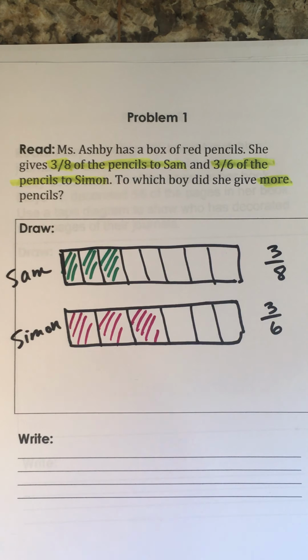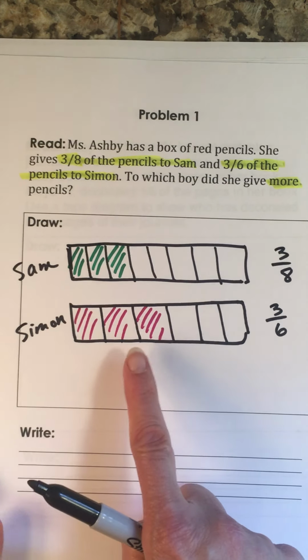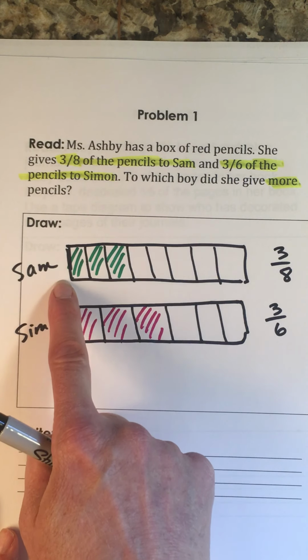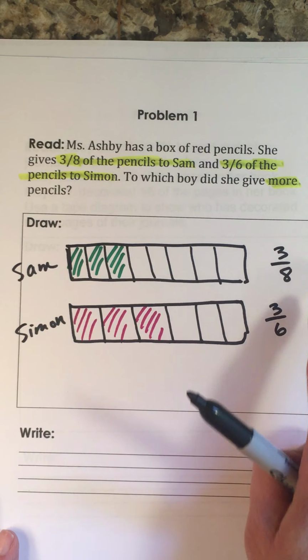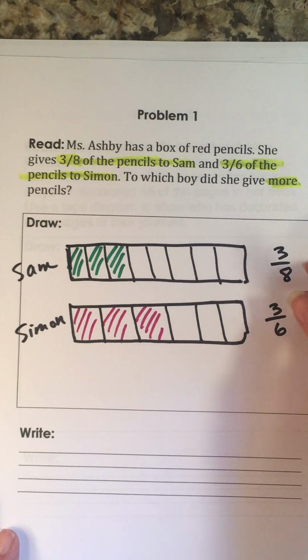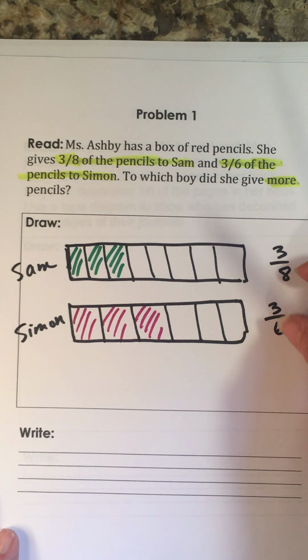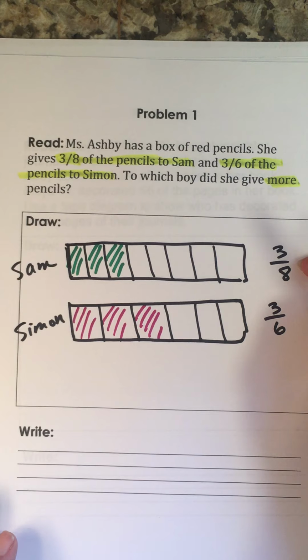Okay, so you might be able to see right away, well, gosh, Simon looks like he got more than Sam. And that makes sense because it's the same number of fractional parts at the top, but the bottom part, which is the total pieces, 8 is a lot more pieces than 6. So these pieces are going to be smaller, right?